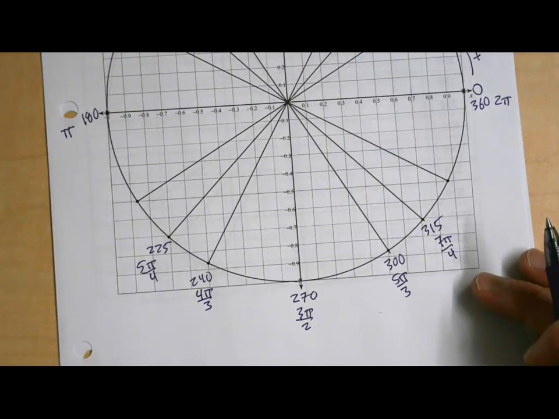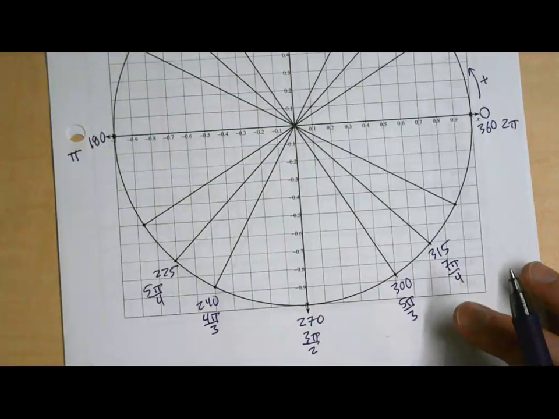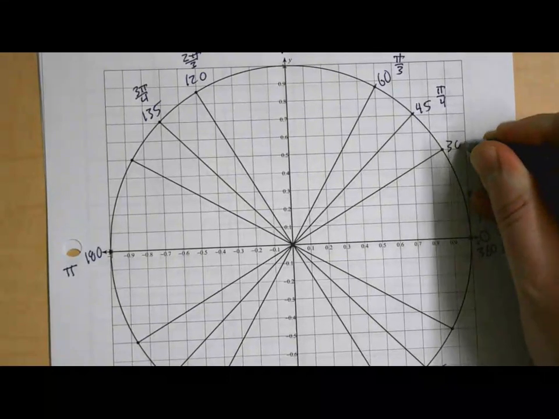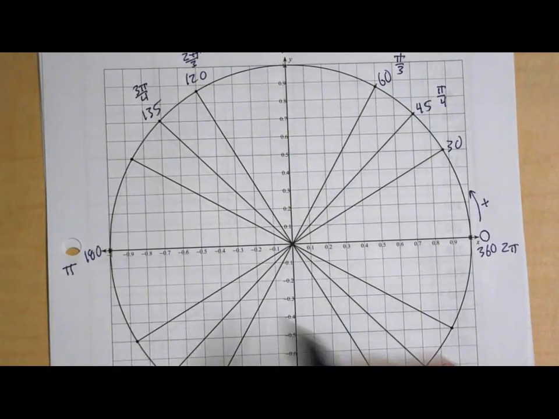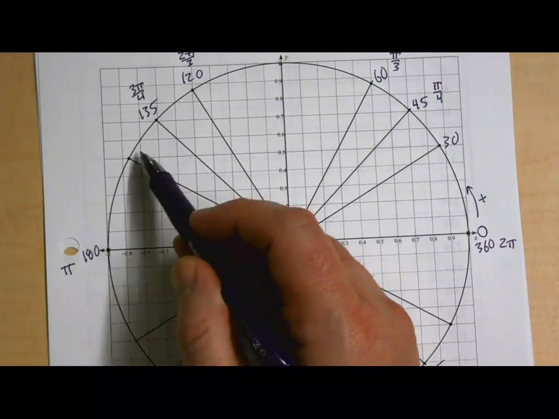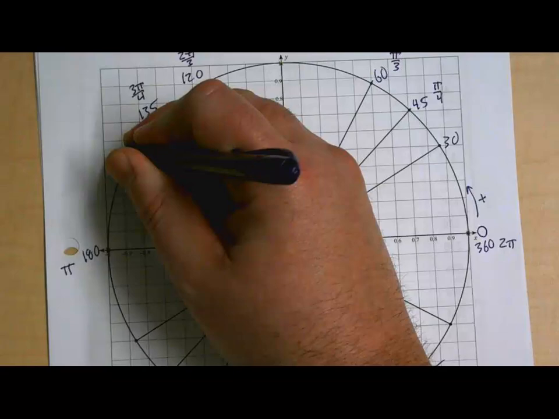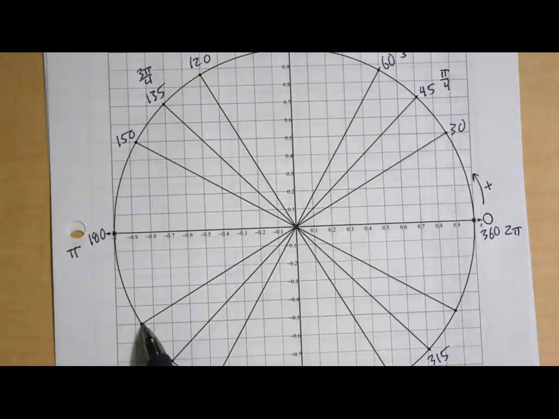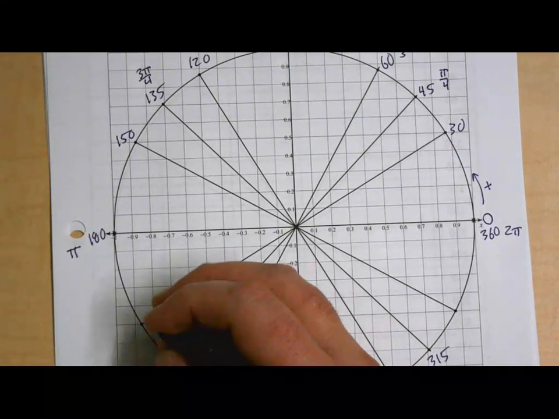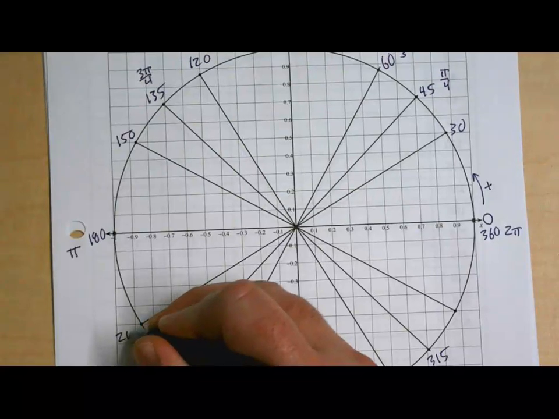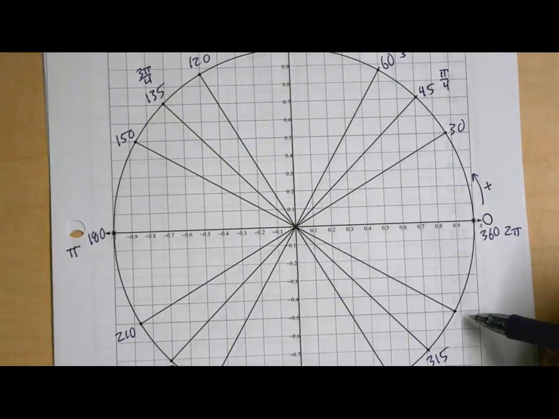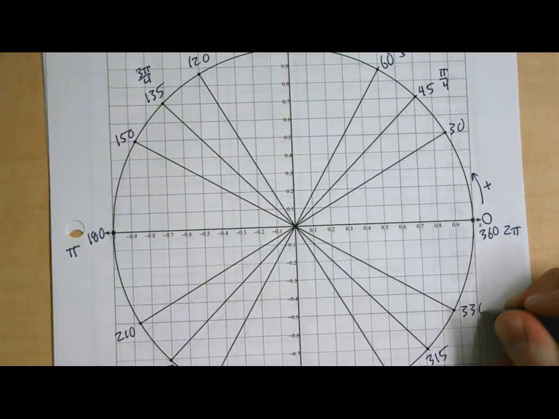All right, we only have 4 more points to label. This is a 30-degree angle to get to that point. This one is 30 degrees shy of 180, so that would be 150. Here we're 30 degrees past 180, so that would be 30 plus 180 is 210. And our last blank one, we're 30 degrees short of 360, so that's 330.